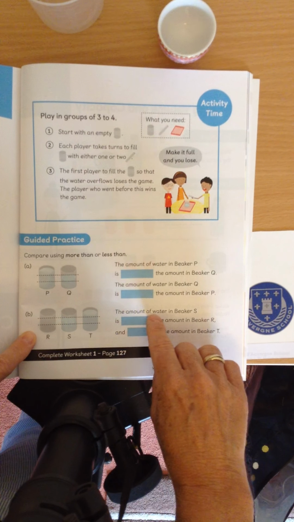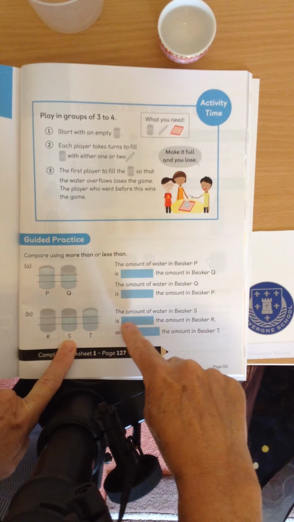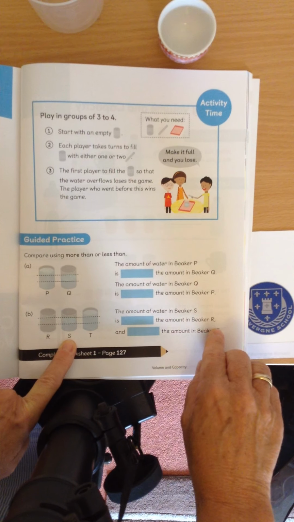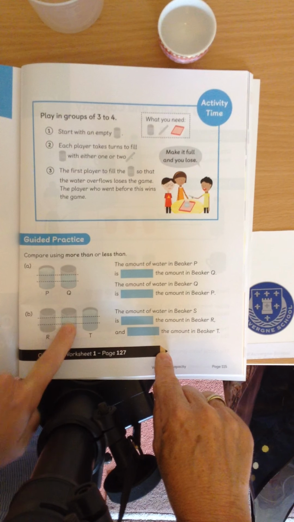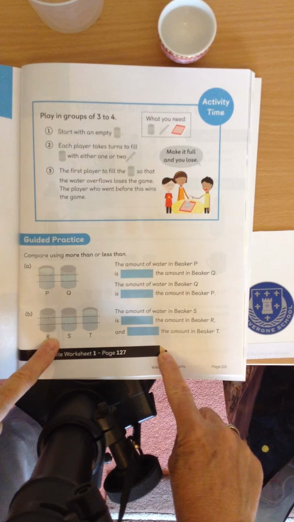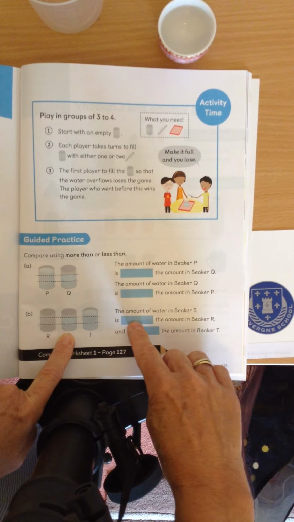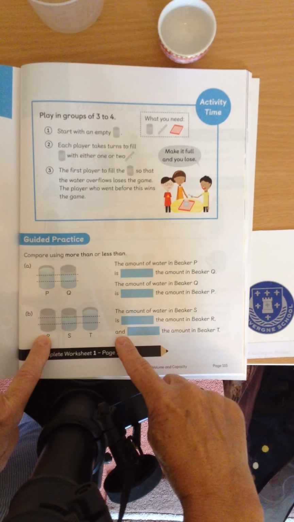It says the amount of water in beaker S, this one, is something, it's more than or less than, the amount in beaker R. So is there more in S than R or less? That's right, it's more. So the amount of water in beaker S is more than the amount in beaker R. Well done.